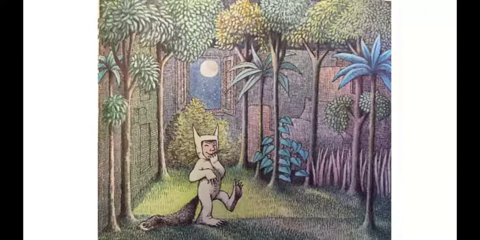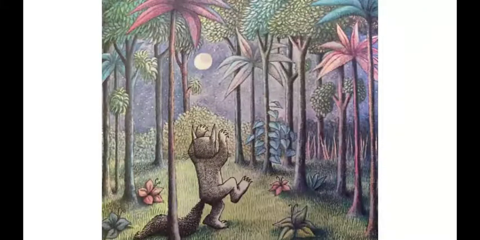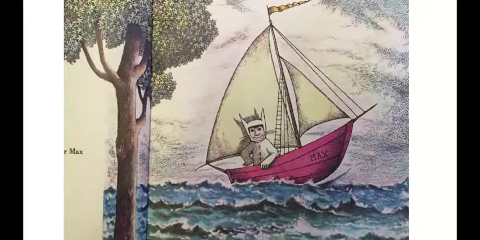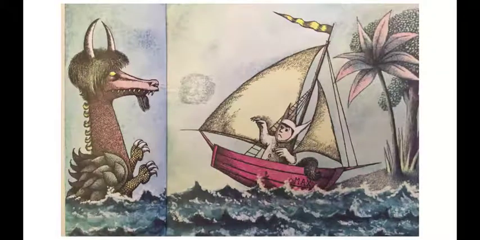And grew. And grew until his ceiling hung with vines and the walls became the world all around. And an ocean tumbled by with a private boat for Max, and he sailed off through night and day. And in and out of weeks and almost over a year to where the wild things are.